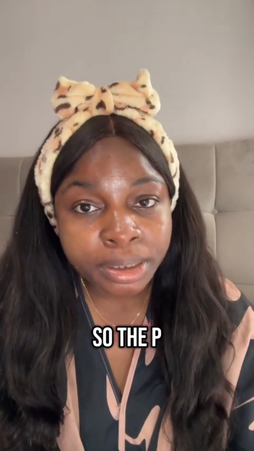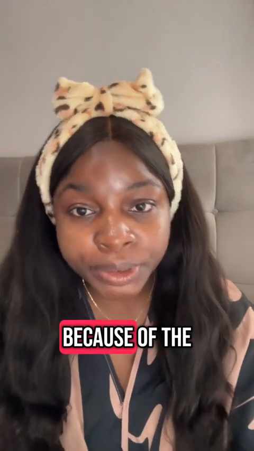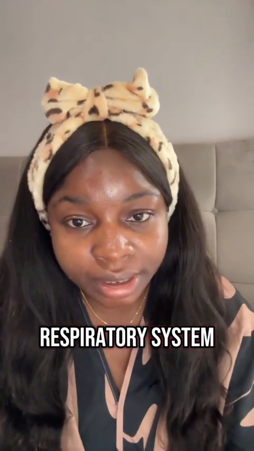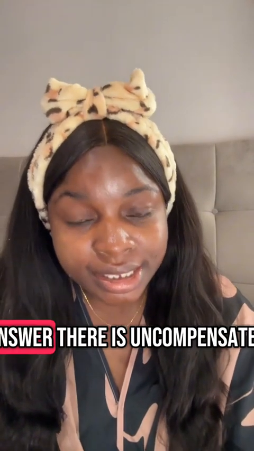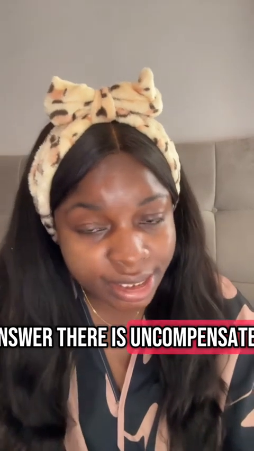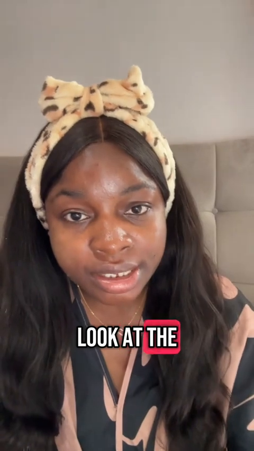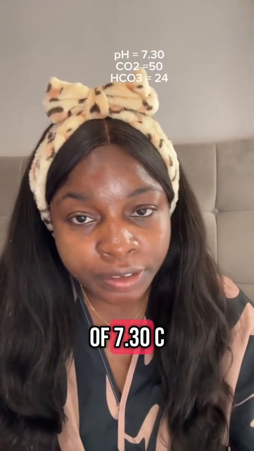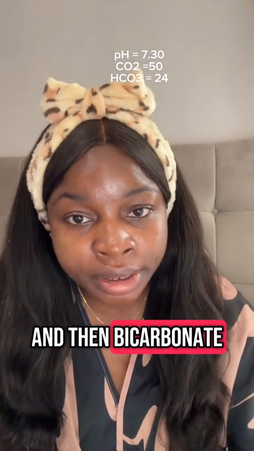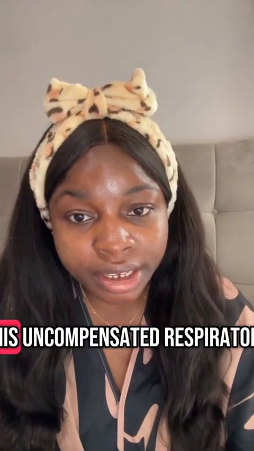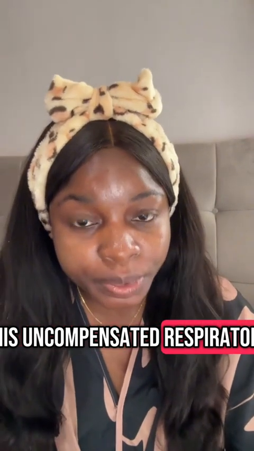The pH is abnormal because of the respiratory system, and no other system is trying to help. So the answer is uncompensated. With a pH of 7.30, CO2 of 50, and bicarbonate of 24, it is uncompensated respiratory acidosis.